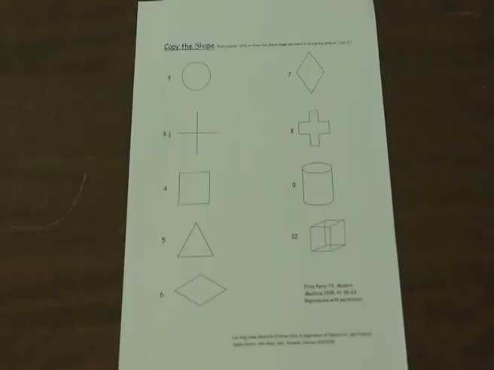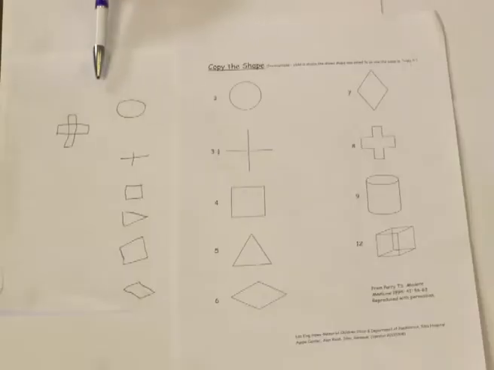In the copy the shape test, the child is shown the drawn shape and then we ask the patient to do the same shape, that is to copy the shape. So this is the patient's copying and this is the actual age group.